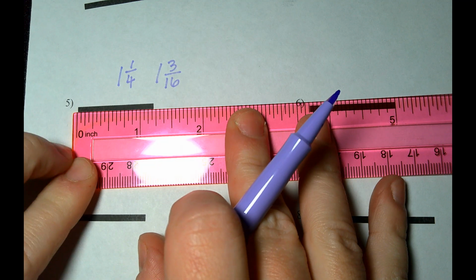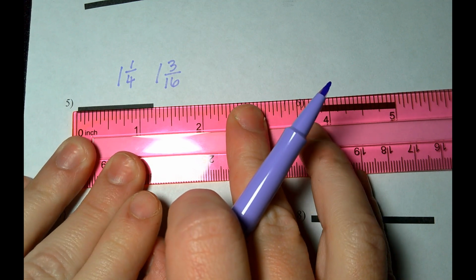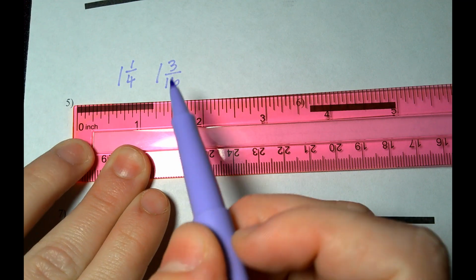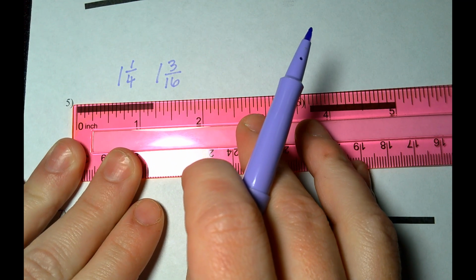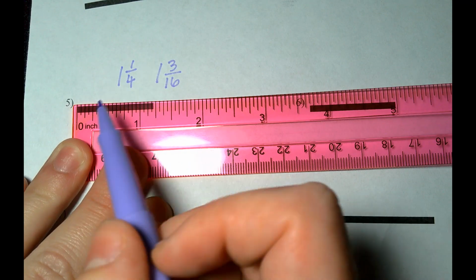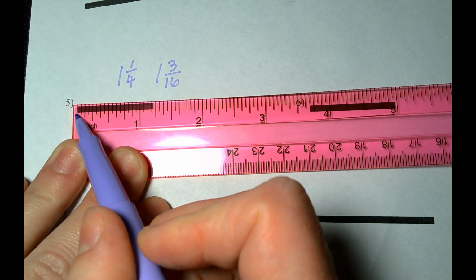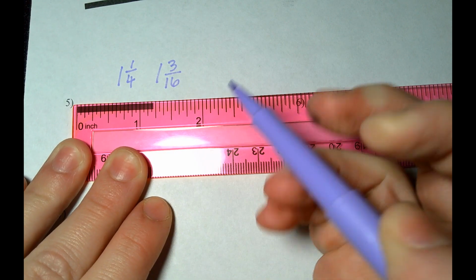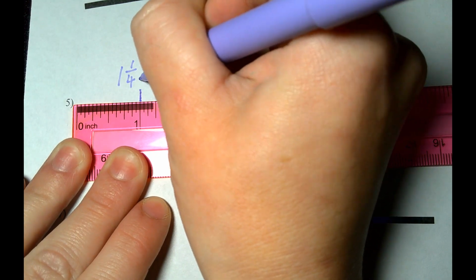So it's like we are kind of in between measurements. If I were to line it up like this, actually, this is a way better way to do it. That way I can see the lines. So I'm gonna start. Here's my 0, 1, 2, 3, 4. Oh, actually, I'm past 1. Here's my 1 inch.